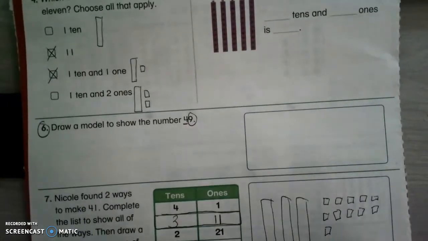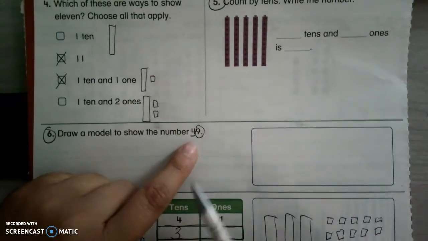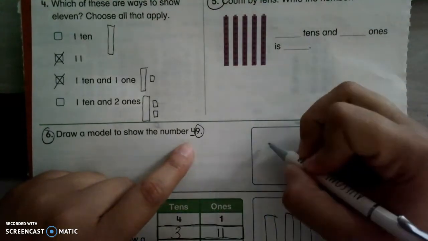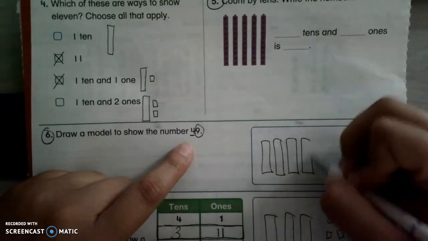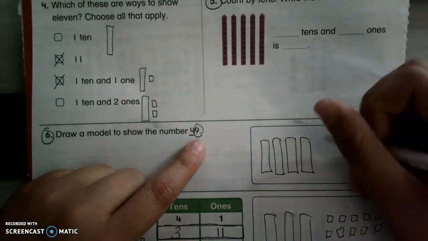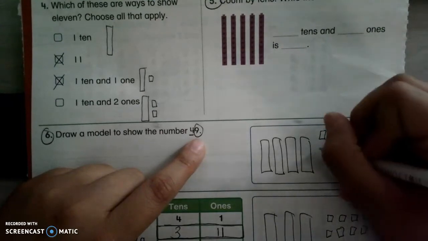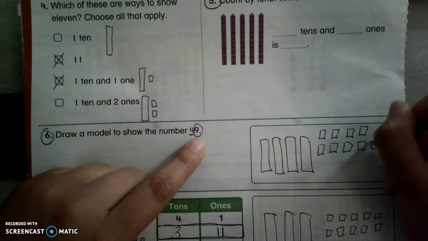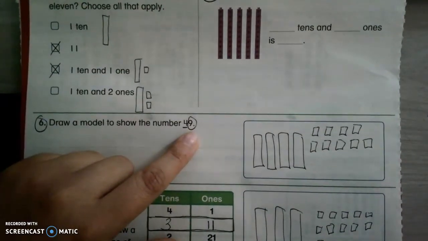All right, let's go back up here and let's double check number 6. Number 6 says draw the model that shows 49. I have 4 tens. 1, 2, 3, 4. I have how many ones? 9. 1, 2, 3, 4, 5, 6, 7, 8, 9. Should look like that. Okay, so if you got it right, kiss your brain.